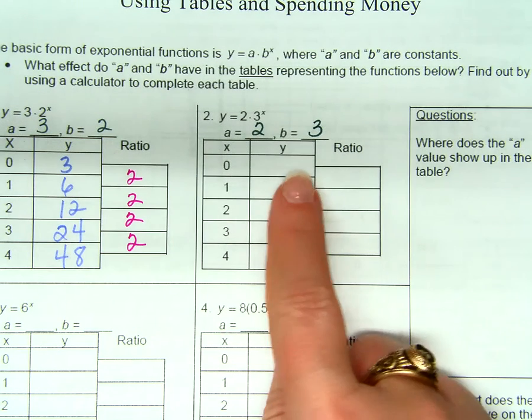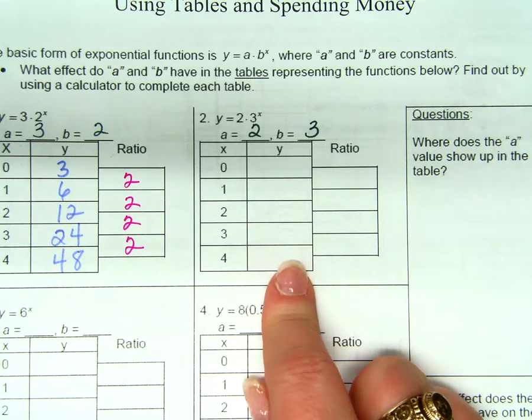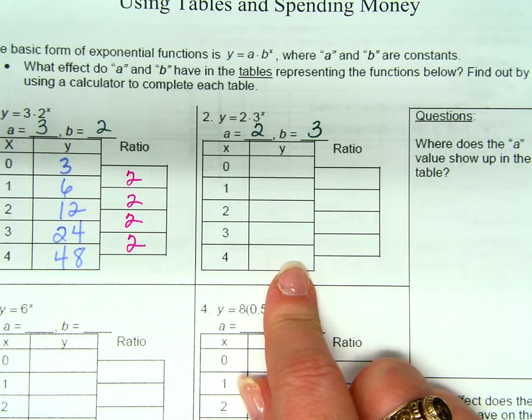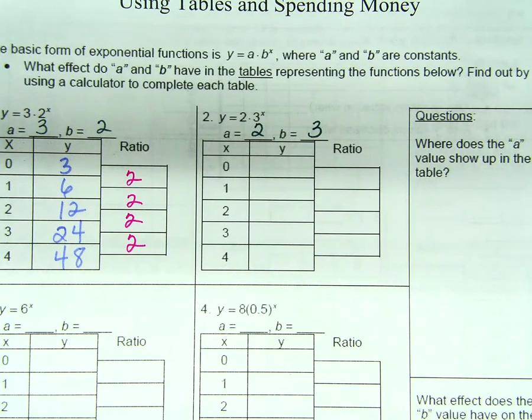Now, are these hard problems? Could we actually figure out this table with our own brains? For those of you who remember to bring your brains today, we could probably do it. But it's a little bit faster looking at the calculator, so we're taking advantage of that speed today.